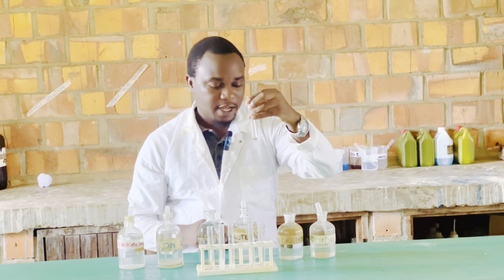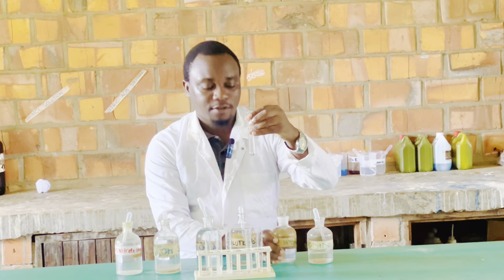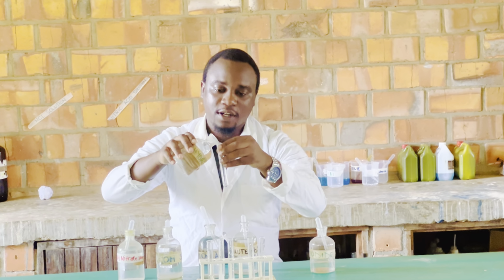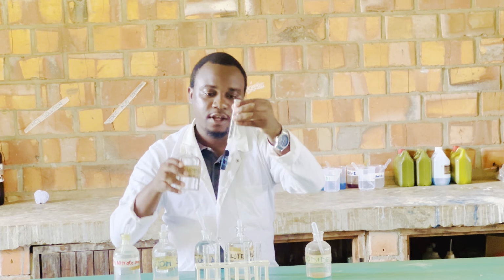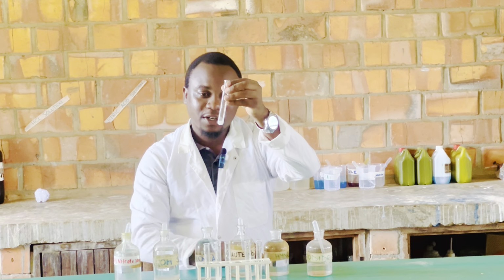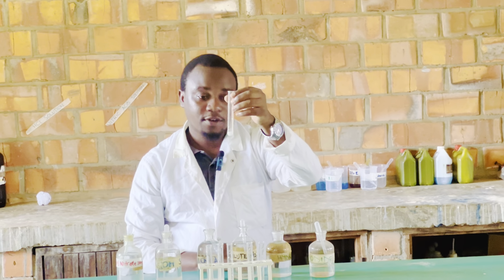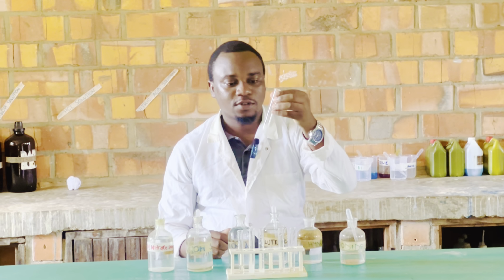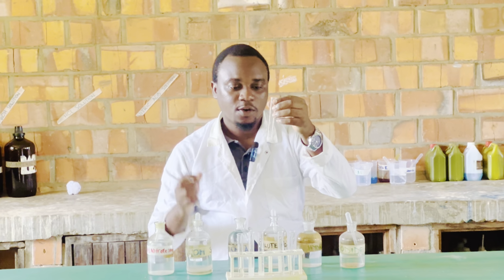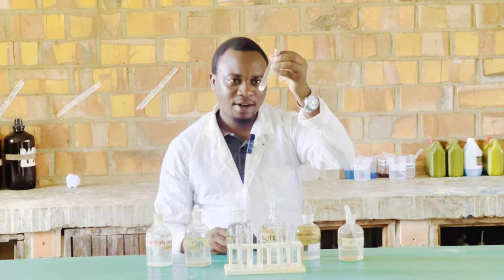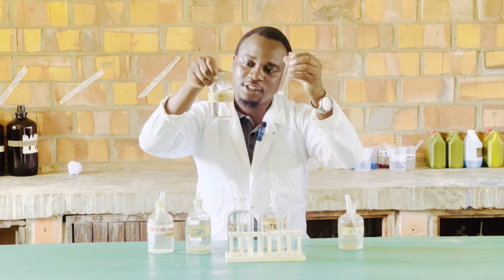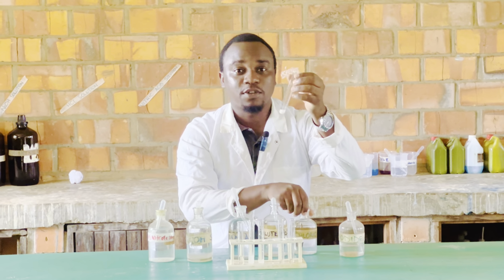Next, I will add hydrochloric acid. Sorry, I do not have a dropper for this one, but we shall also see what happens on addition of a few drops. Similarly, we see a white precipitate with hydrochloric acid, or chloride ions. So with lead ions and chloride ions, we also observe a white precipitate. So in our test solution, we have lead ions, we have added dilute hydrochloric acid, and we have observed a white precipitate.